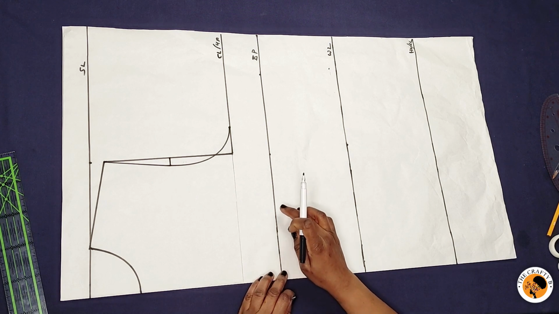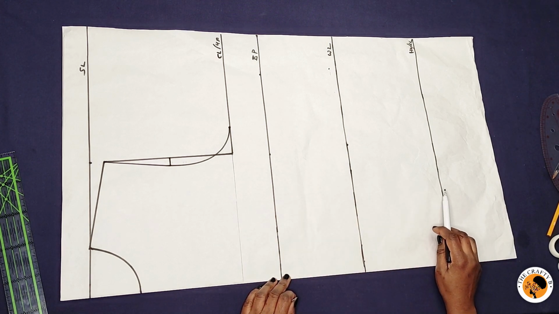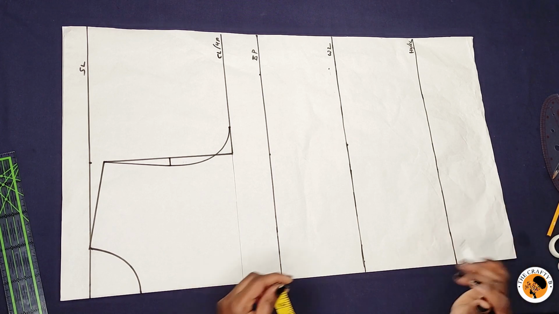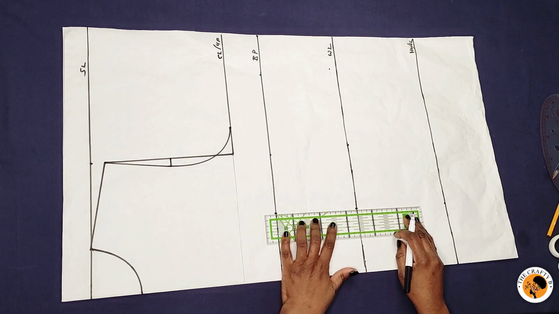So I'm going to mark the 4.5 from the bust line, the waistline, and then to the length of the top, and connect it with your ruler strips.